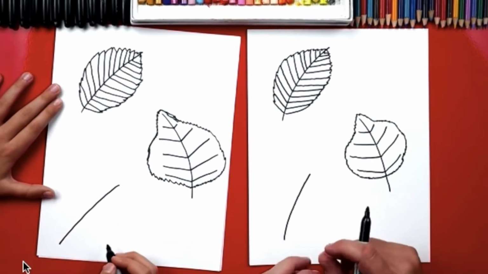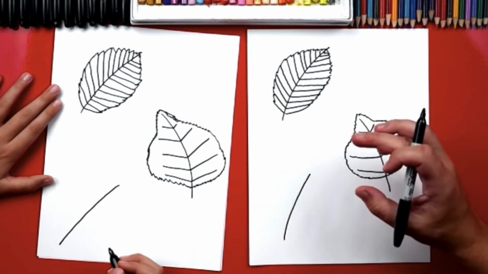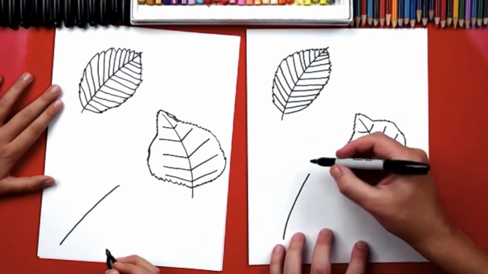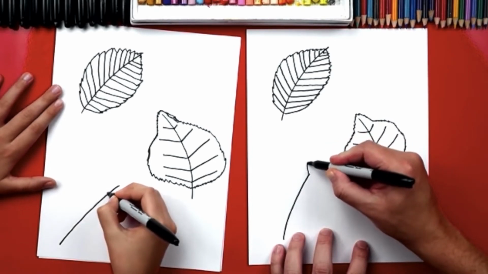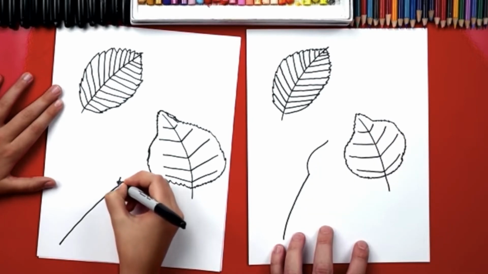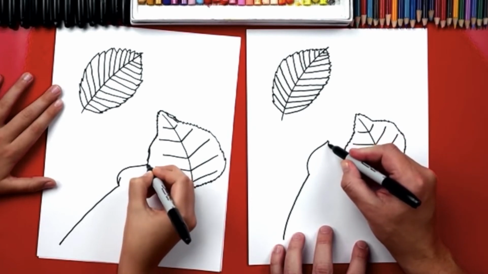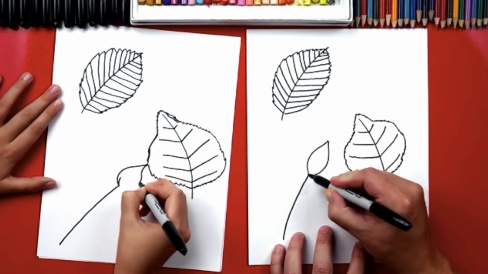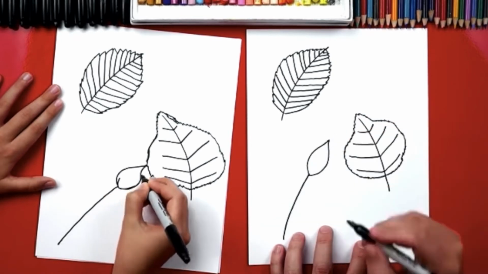Now on this one, we could also draw zigzags, but let's keep this one a little easier, and we'll just draw smooth lines. We'll leave the zigzags off. So we're going to draw a football shape up here at the very top. We're going to come out, in, and right at the end we can curve a little bit. Good. And then we're going to come back the other way for the other side. Looks like a raindrop.